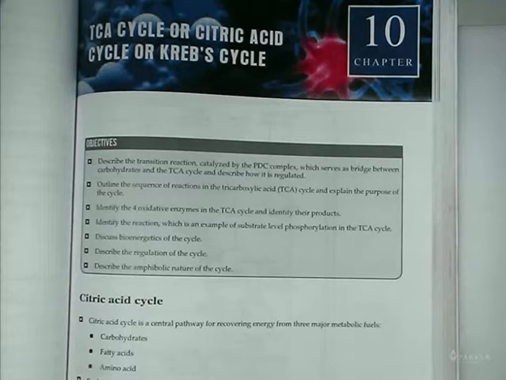Welcome to the Chapter 10 TCA cycle. Woo! And the crowd goes wild.